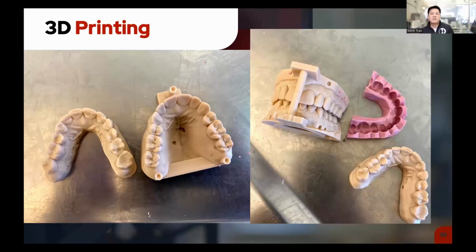If you're using more of a dual cure material, then of course silicone matrix, I find it reproduces surface detail a little bit more. And especially now with my diagnostics, you get a lot of surface texture, a lot of incisal details that you really want to replicate and show the patient.